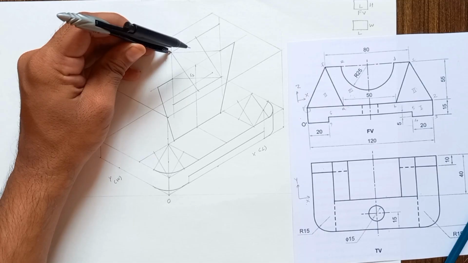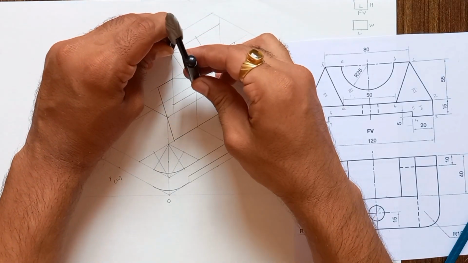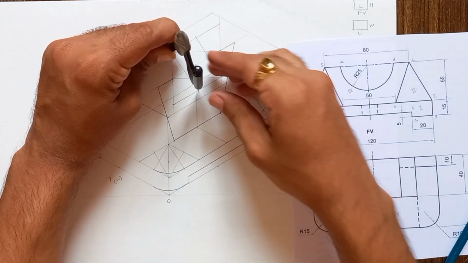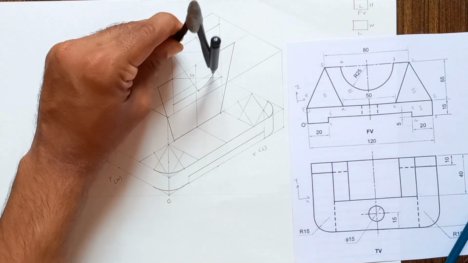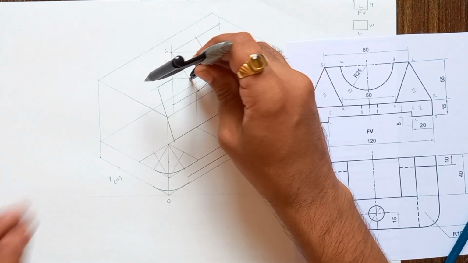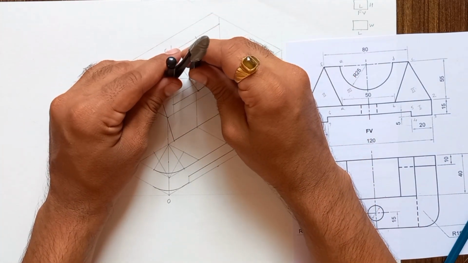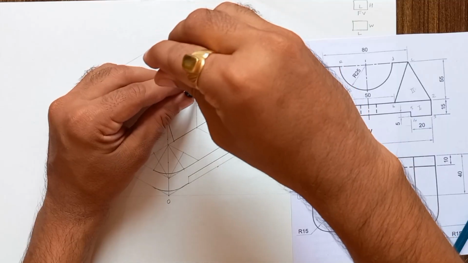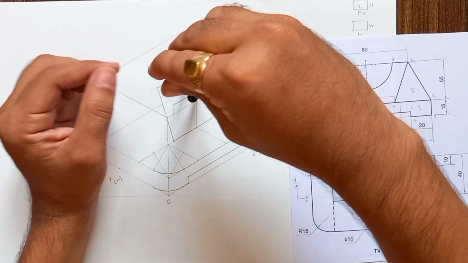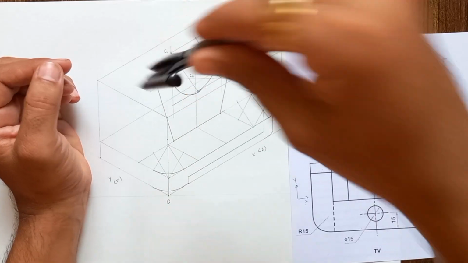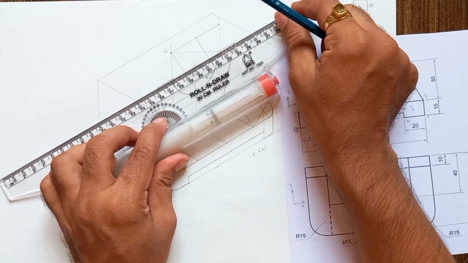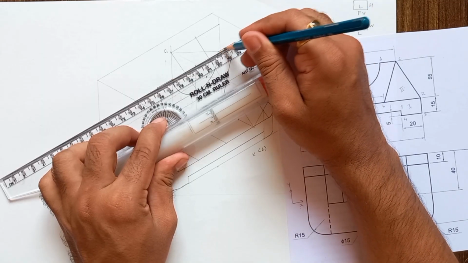Now place metallic pointer on C1 center and draw the arc. Similarly, place metallic pointer on C2 point and join this arc. So you can directly join these two points by using a straight line.